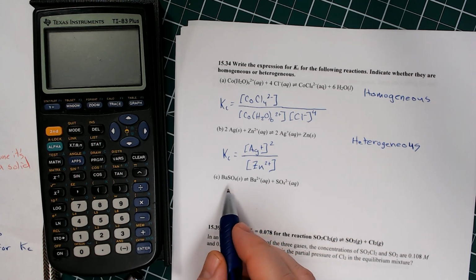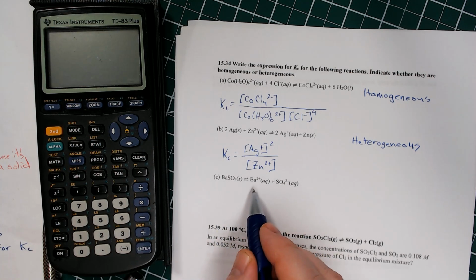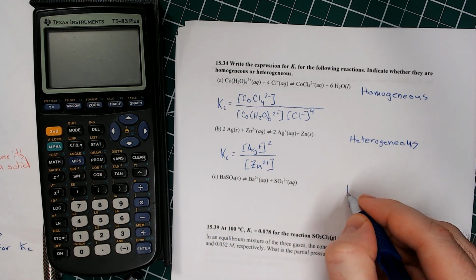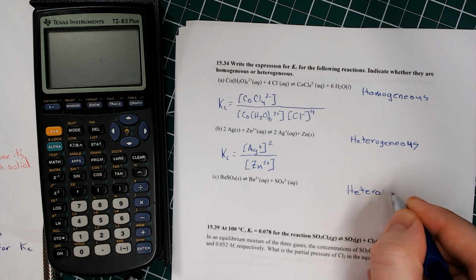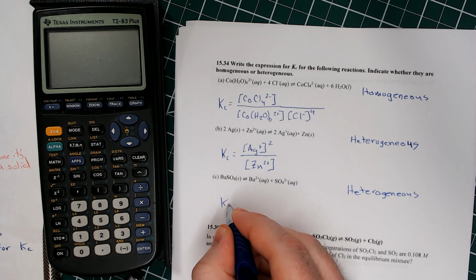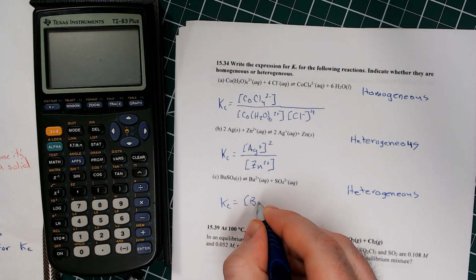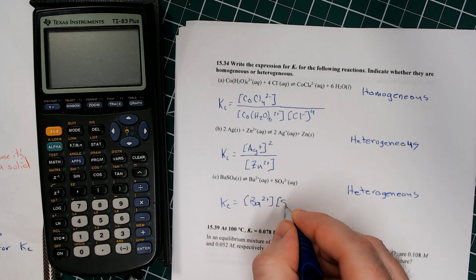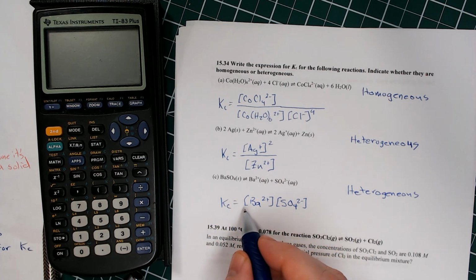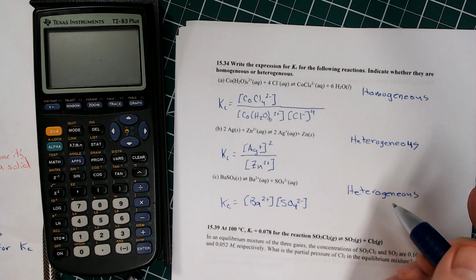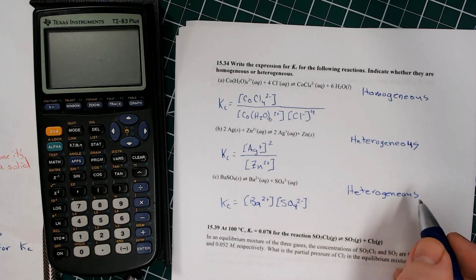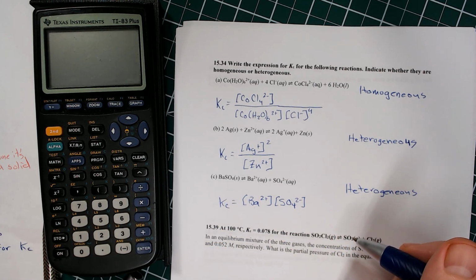And then finally, here we've got barium sulfate in equilibrium with barium ion and sulfate ion. Since we have a solid there, we will see that that is going to be heterogeneous. And then Kc is going to be the concentration of barium ion times the concentration of sulfate ion. And since barium sulfate is a solid, we could put divided by 1, or we could just say that's it. We don't have to put the 1 there since it is implied. So that one doesn't have anything in the denominator.